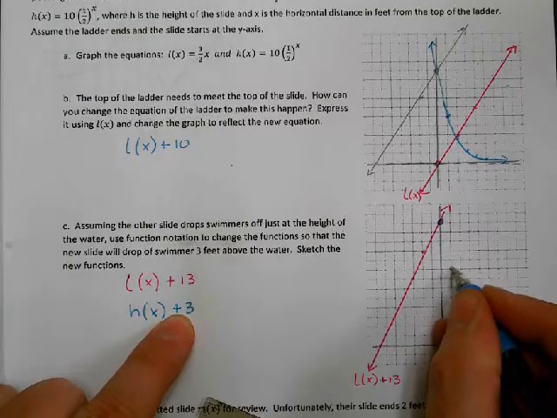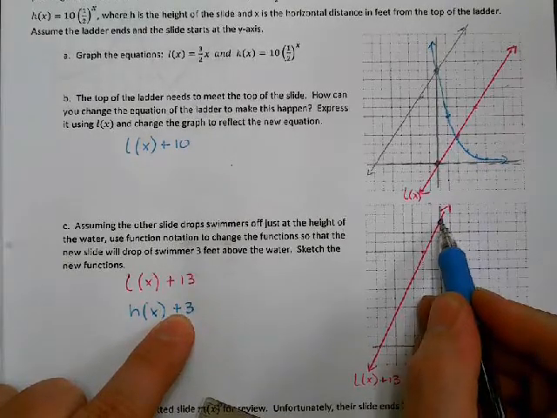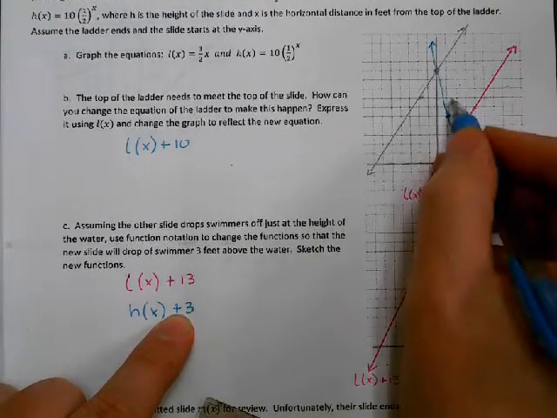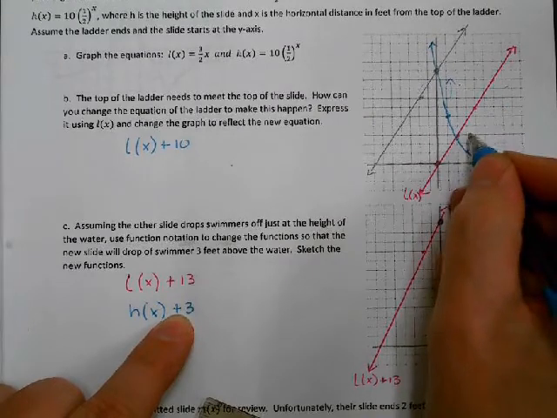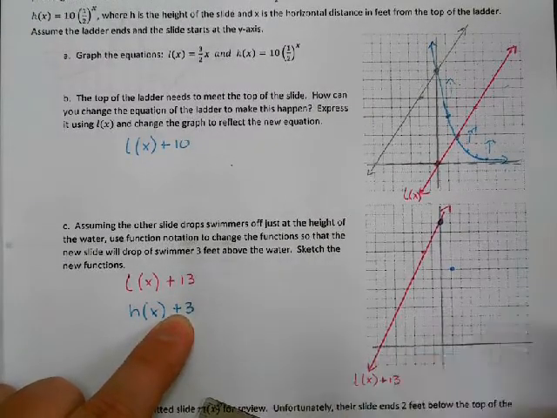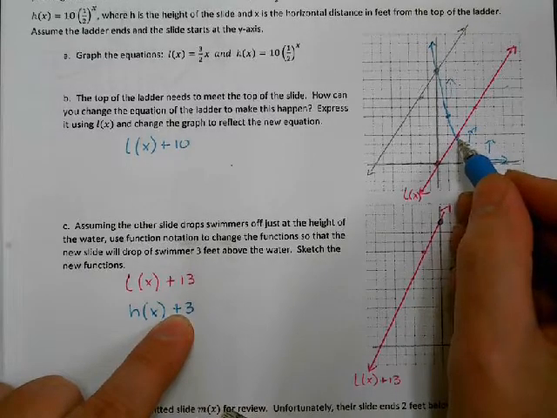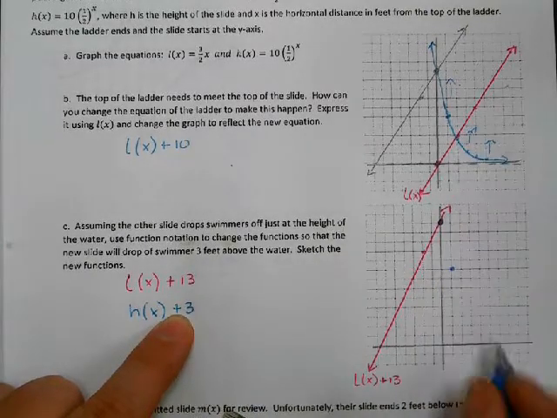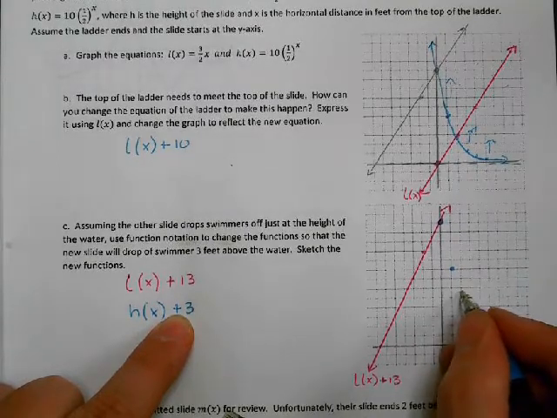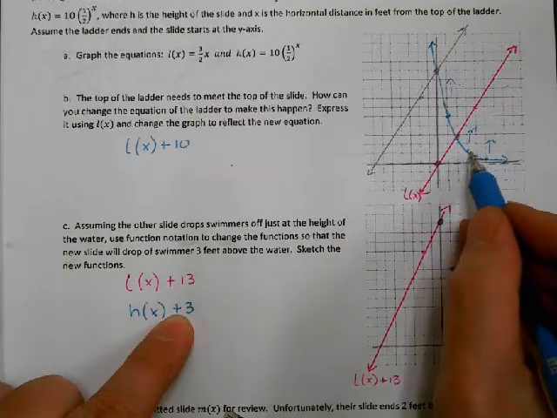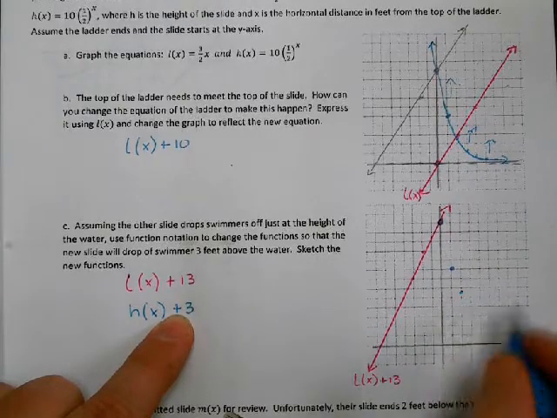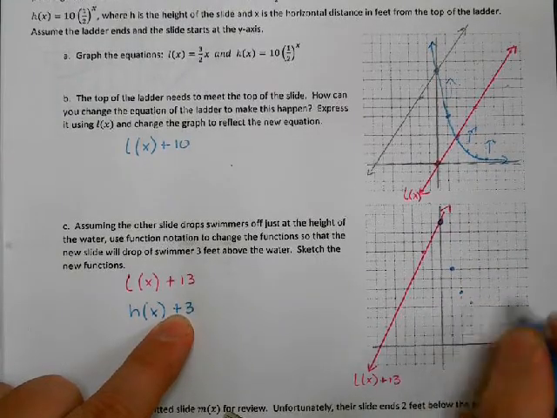So I don't take half of the 13. That's not what I'm doing. I'm taking this graph and then just moving everything up 3 units. So every point will move up 3 units. This point here was at 2.5. If I add 3 units to it, it'll be up at 5.5. 1, 2, 3, 4, 5.5. This point was at 1.25, so now it's going to be 4.25. 1, 2, 3, 4.25, and so on and so forth.